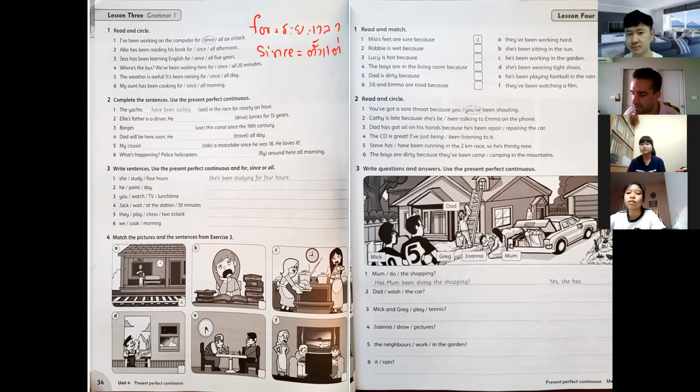I can try to give you one more. We can say the second term has been starting for maybe 2 weeks now. So for 2 weeks, it's the duration of the second term.